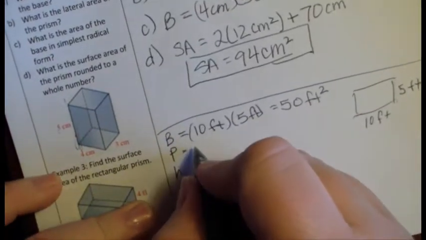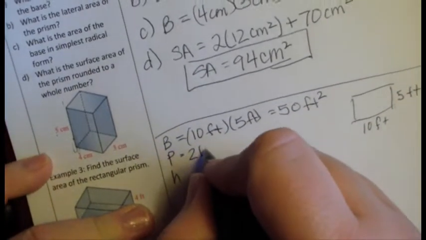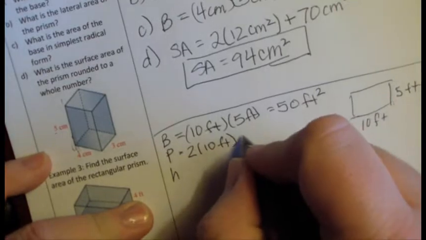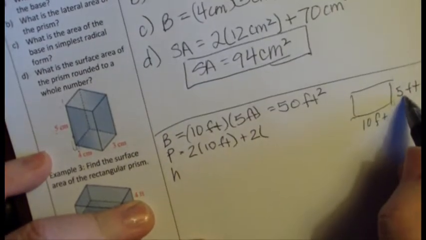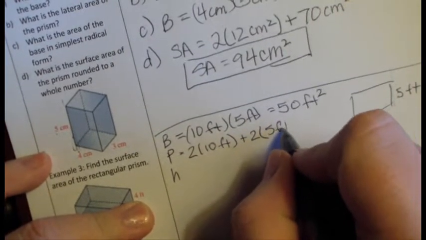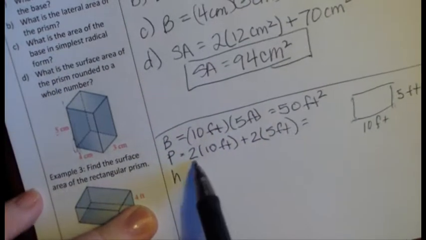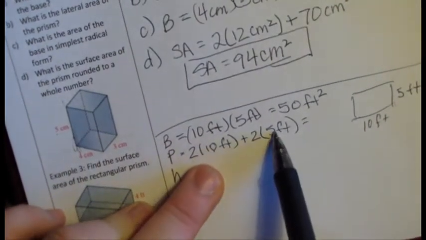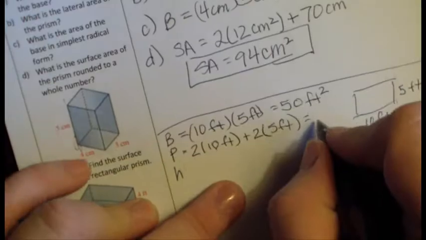Perimeter, 2 times the base, which is 10 feet, plus 2 times the height, 5 feet. Let's see, 2 times 10 is 20, 2 times 5 is 10, so 20 plus 10 is 30 feet.